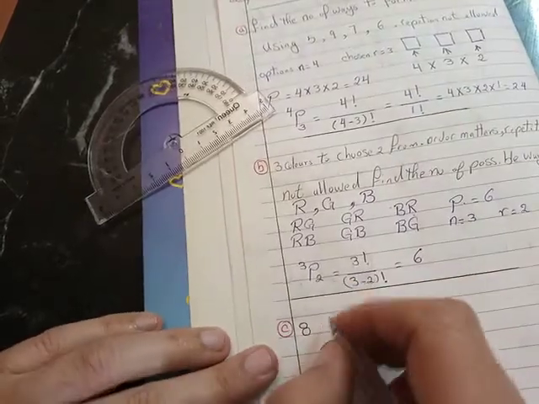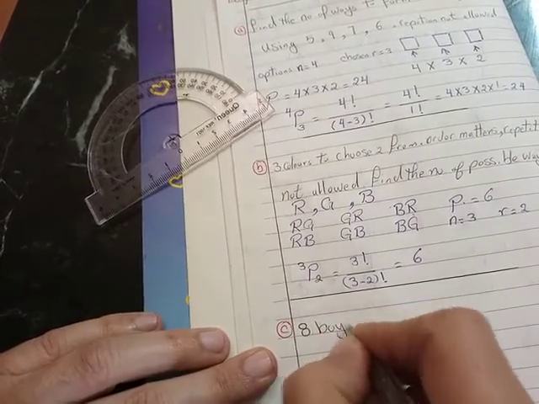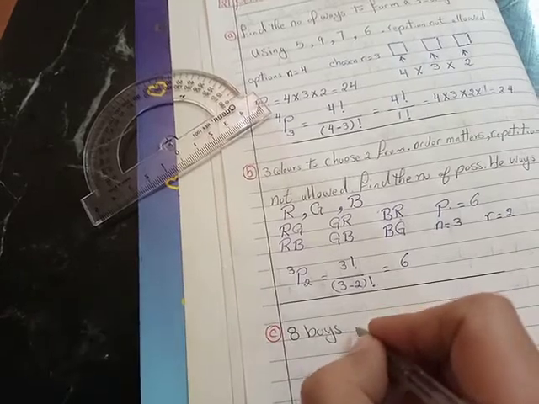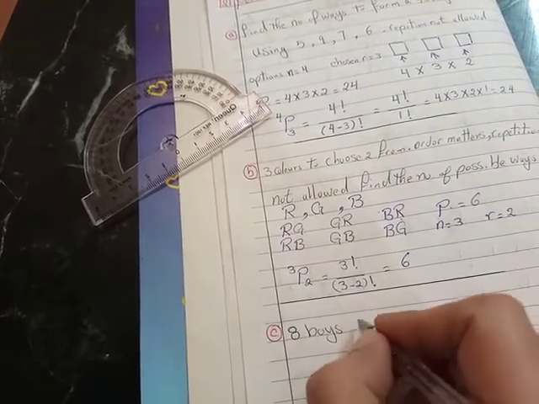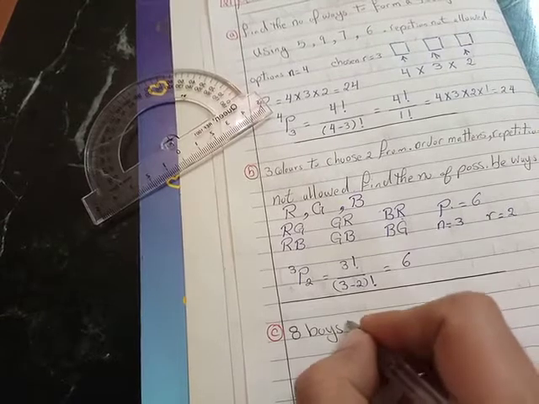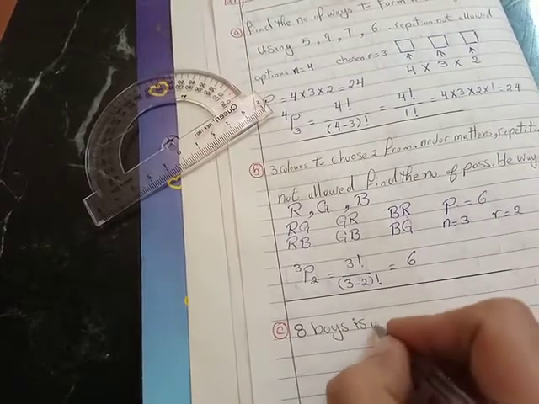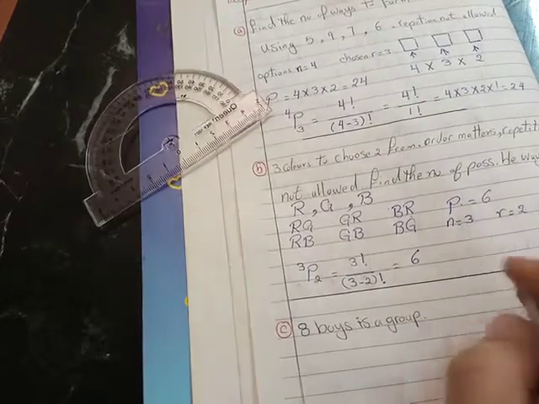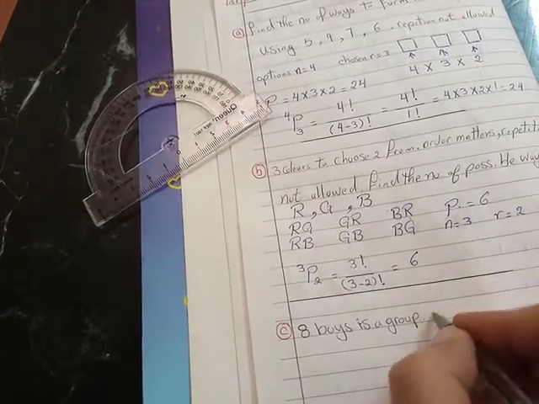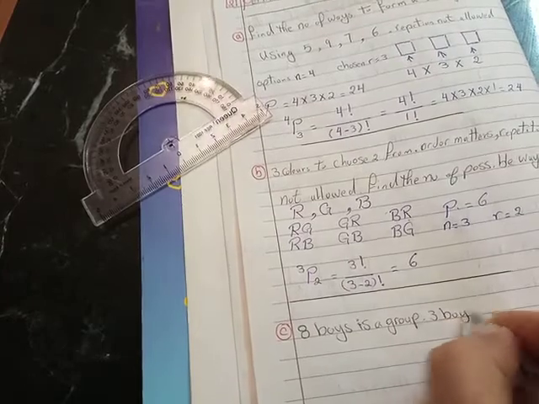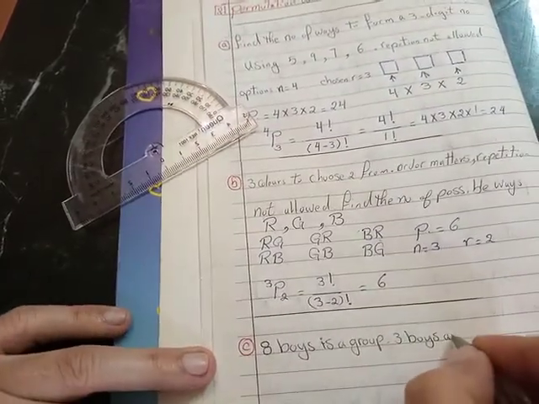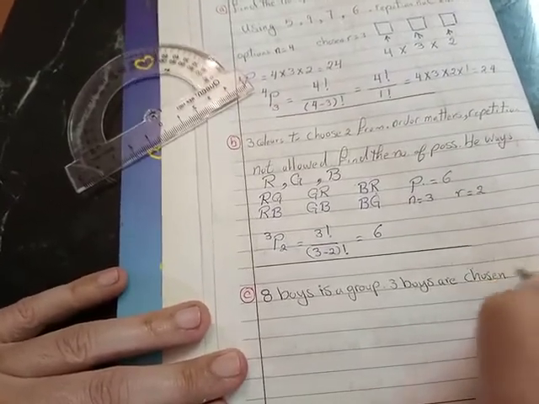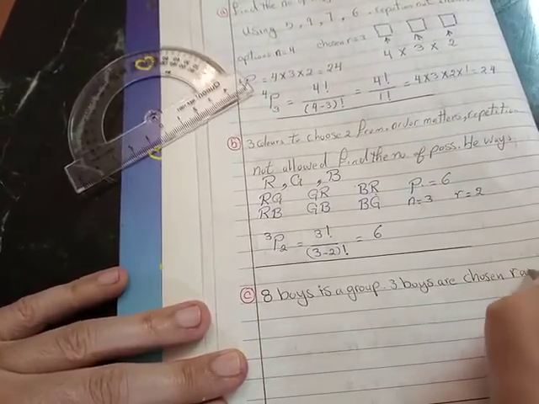Okay, 8 boys is a group. We have a group of 8 boys, and 3 boys are chosen randomly.